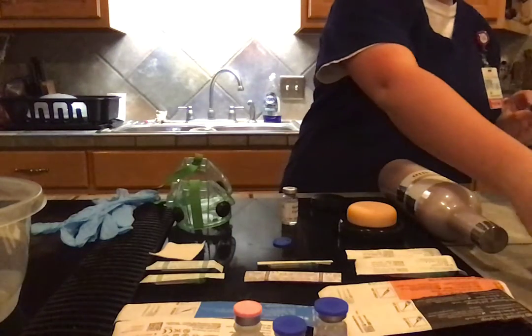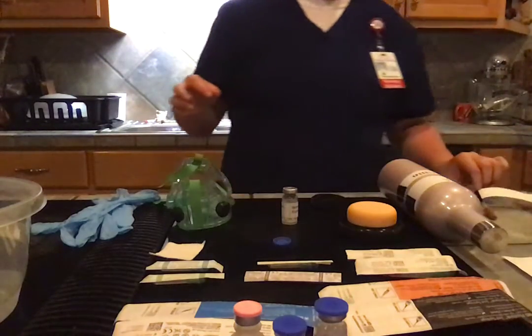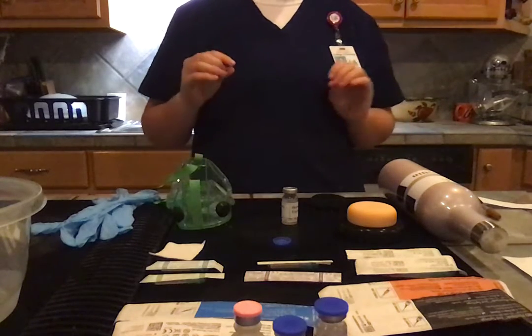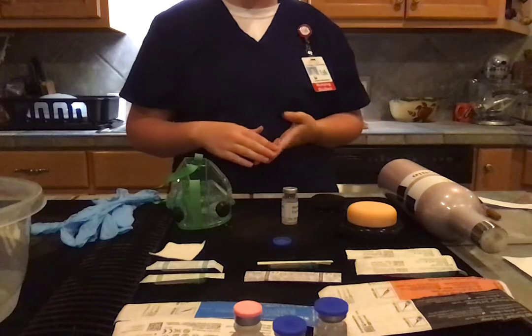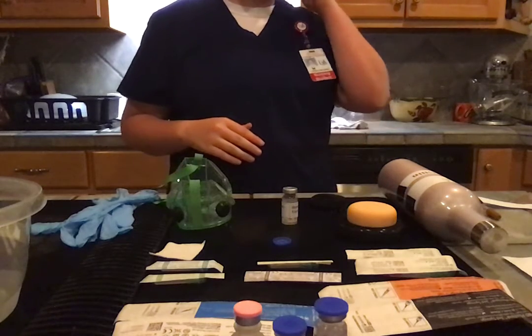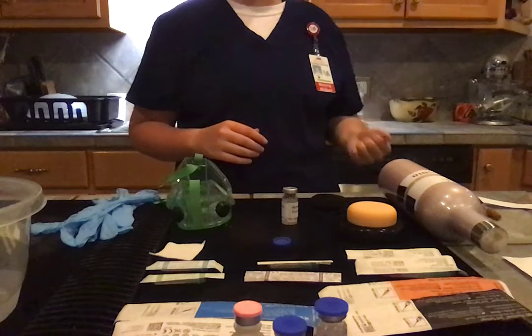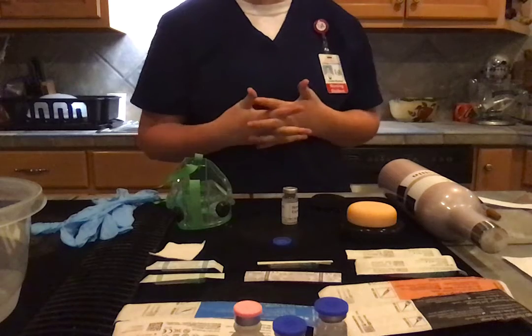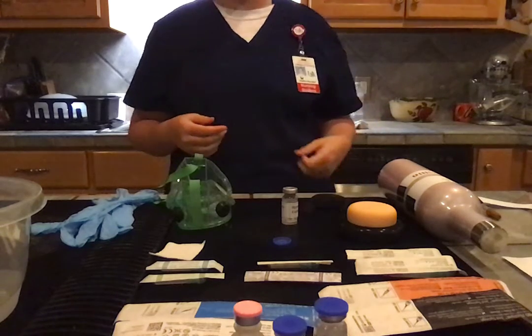So I have done my final check. Now, first I'm going to explain the procedure to my patient, and then I'm going to raise the bed to a comfortable working height, and I'm going to lower my side rail.